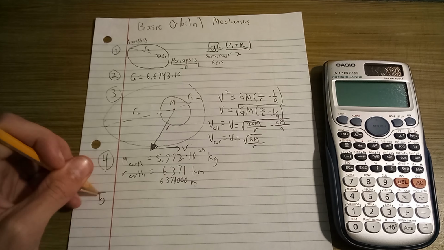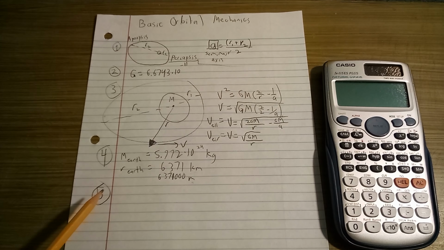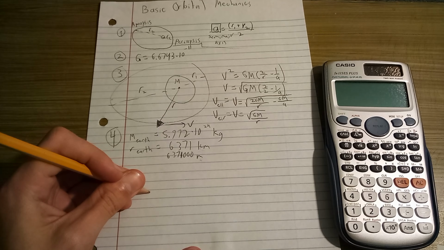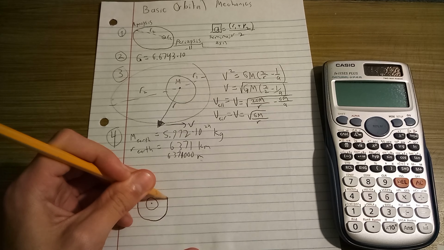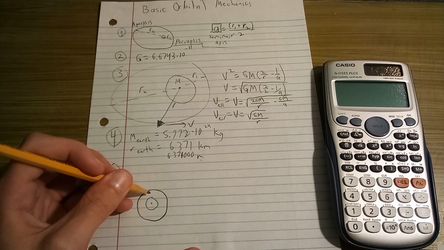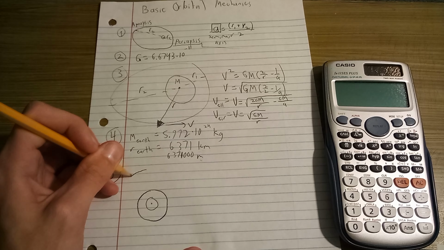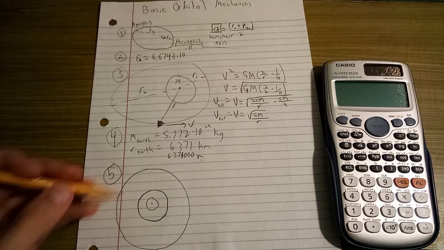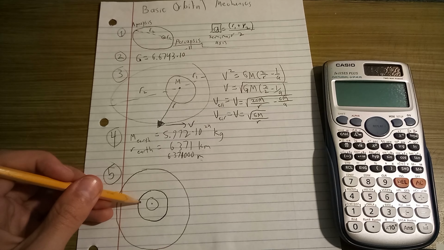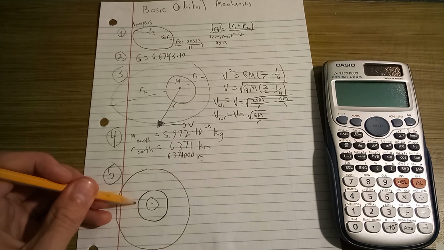Step 5. My space station is in orbit around the Earth at a certain radius. And to evade this missile, I need to move it to a higher orbit. And so I have my Earth right here, center of the Earth. This orbit right here is the orbit of my space station as it is right now. And I want to move it to a higher orbit. How do we do that? Well, you could say, burn the engine. Well, you'd be precisely correct.